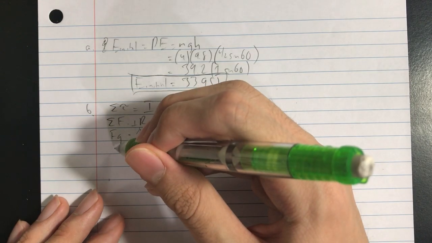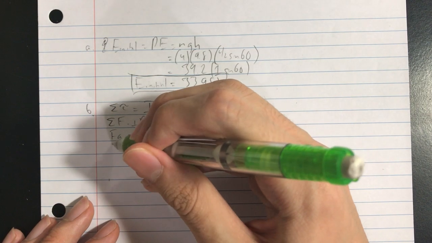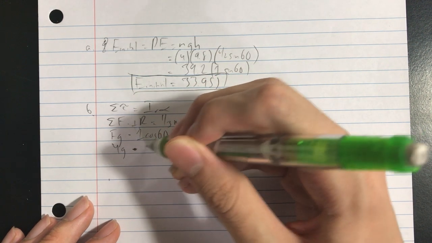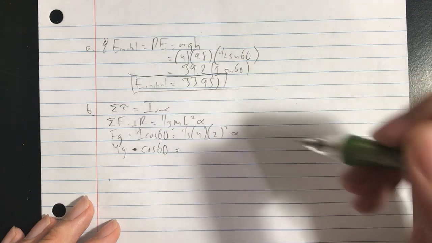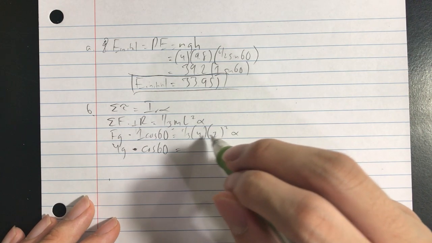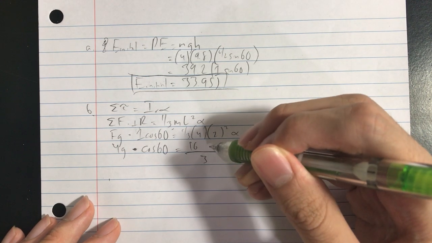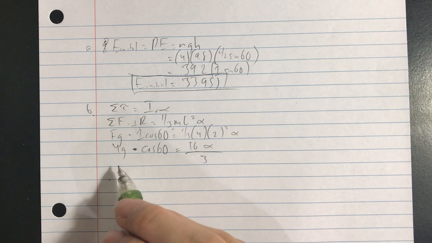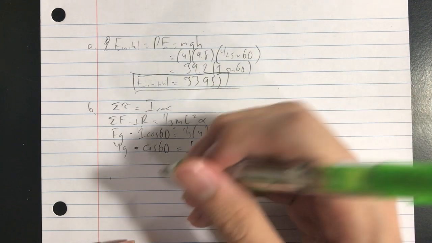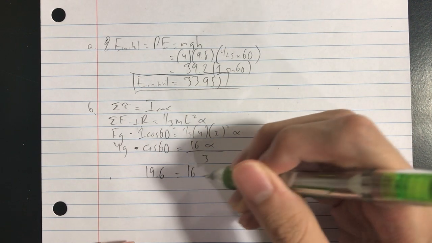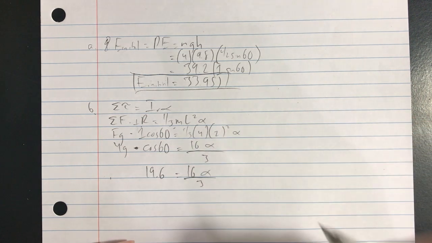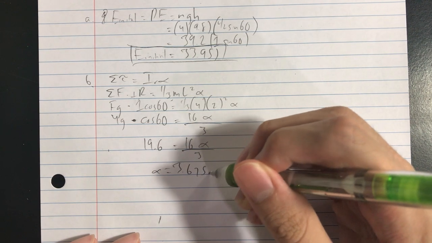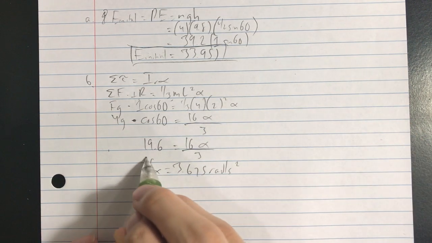F of g is mass times gravity, which is 4g, times cosine of 60 equals this whole thing, 16 over 3 alpha. 4 times g is 39.2 times cosine 60 is 19.6, equals 16 over 3 alpha. Isolate for alpha and you get alpha equals 3.675 radians per second squared.